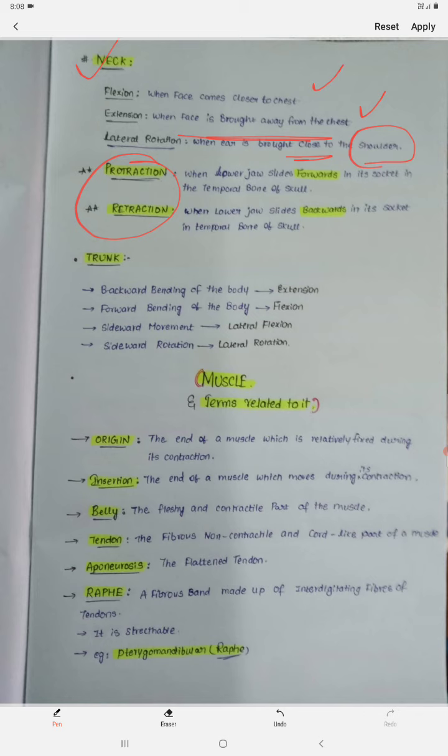And coming to the main important movements, protraction and retraction. What do we mean by protraction? We have the upper jaw and the lower jaw; the upper jaw is immovable and the lower jaw is movable. So these movements, protraction and retraction, are related exactly to the lower jaw. Whenever the lower jaw slides forwards in its sockets in the temporal bone of the skull, remember this, that is called protraction. Again it comes back to position and slides backwards, and backwards means retraction, in its socket in the temporal bone of the skull.